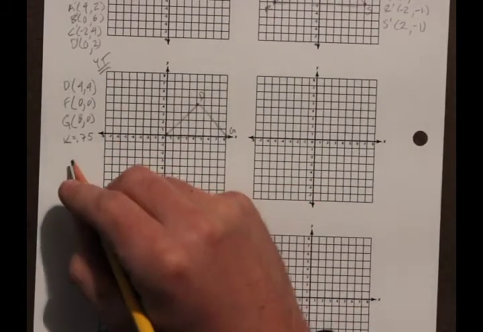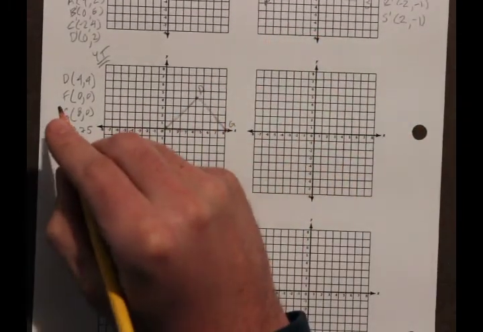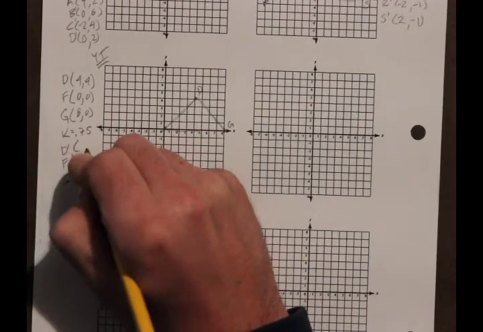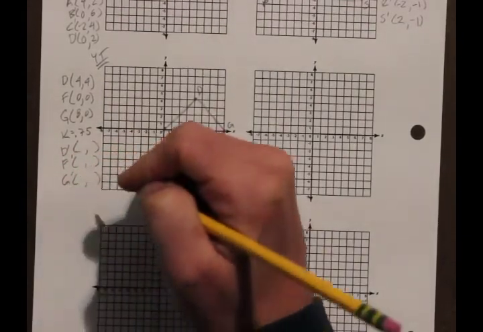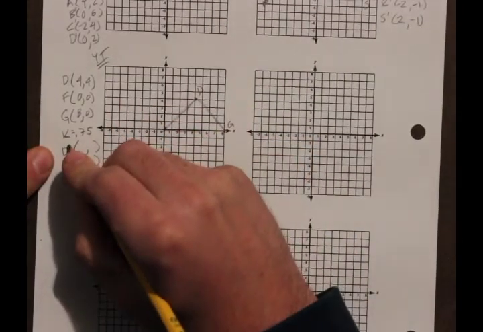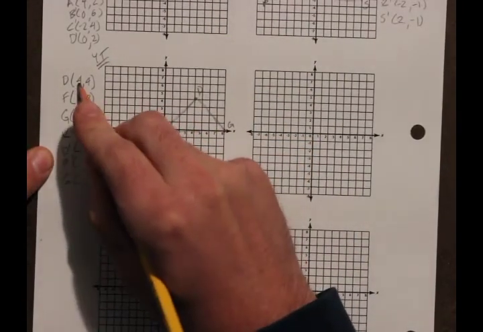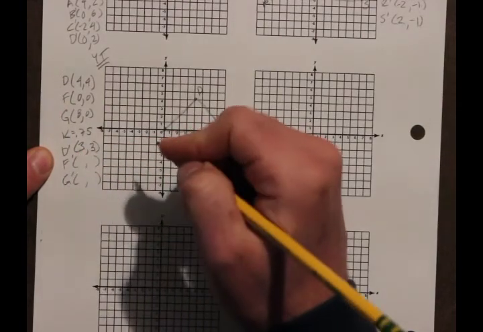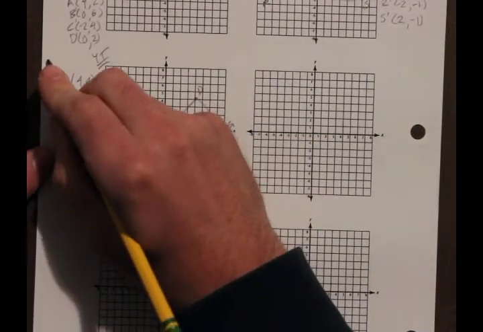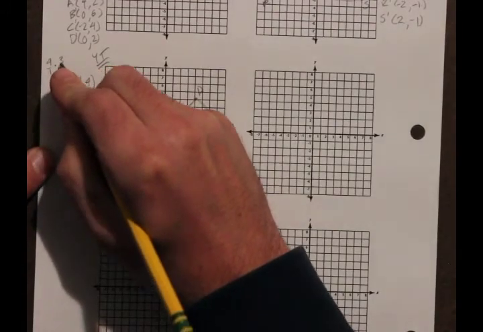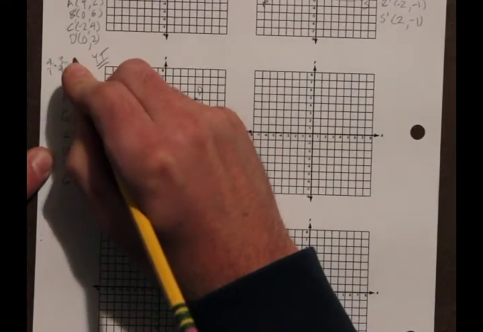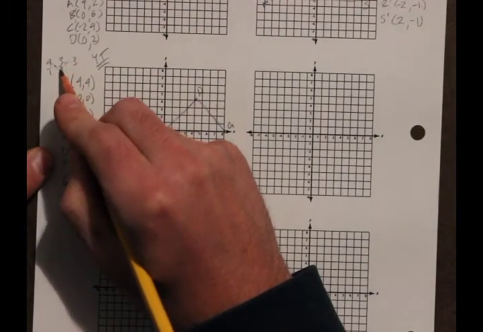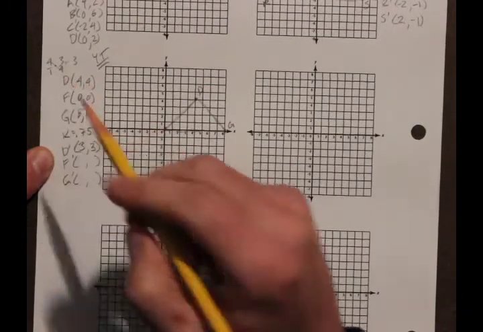And welcome back. I hope you are confident with your answers here. So let's find D prime, F prime, and G prime. All right, D. So 0.75 times 4 is 3. And you can do that by saying 4 over 1 times 3 over 4, that's 0.75, right? Equals 3. All right. You could say 4 times 3 is 12, 1 times 4 is 4, 12 divided by 4 is 3. However that works in your mind, that's how we get 3.